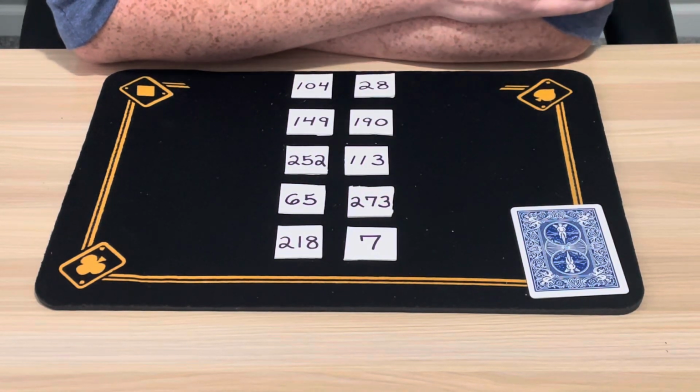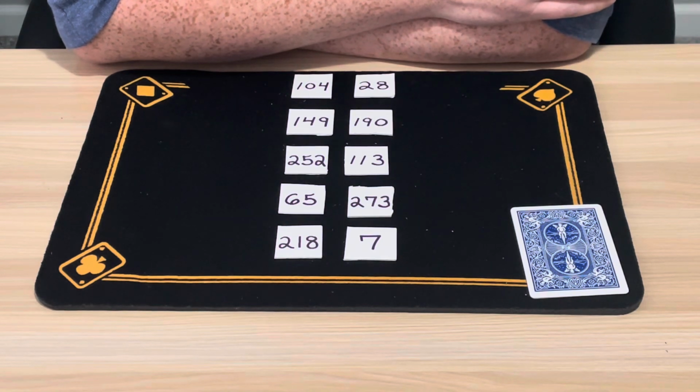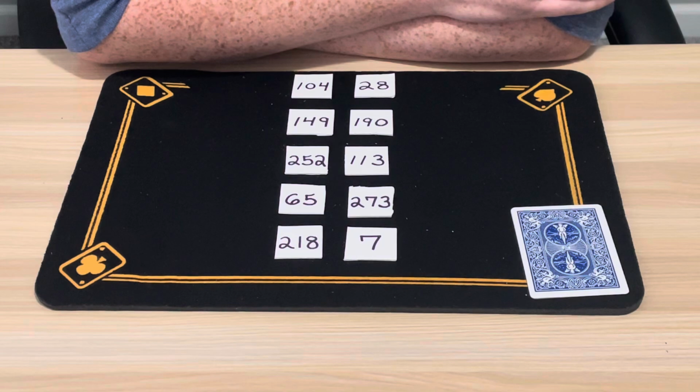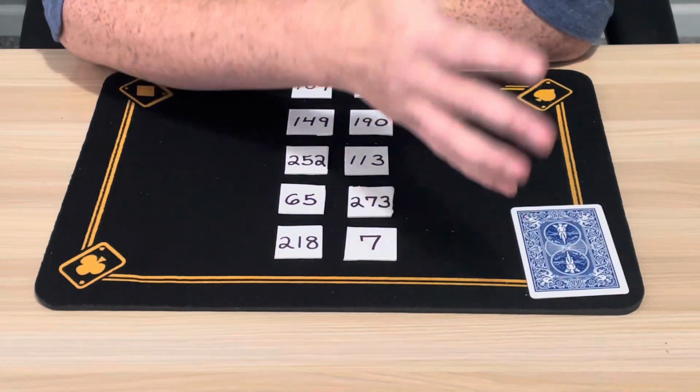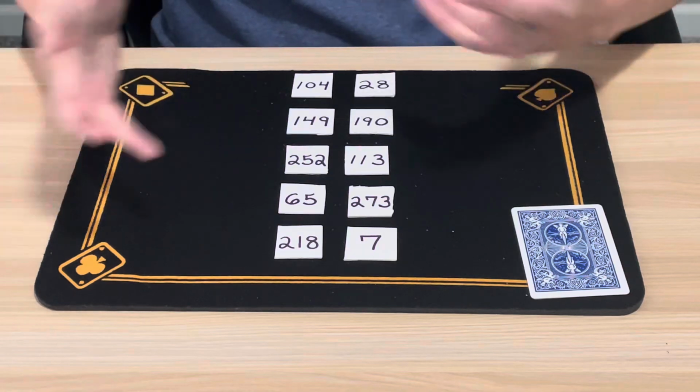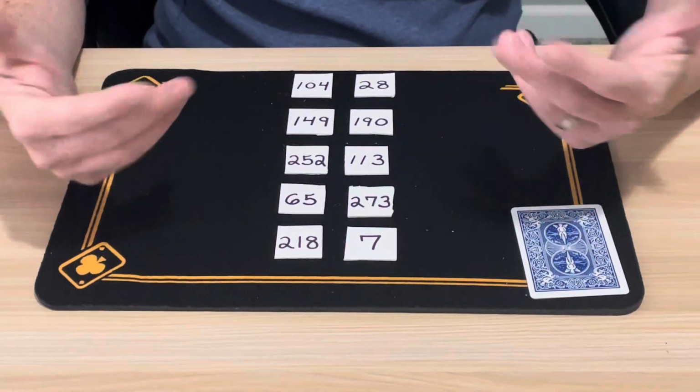Got a trick for you today called a different number. On the table here, I've got 10 little tiles, each with a different number written on it. There's one-digit numbers, two-digit numbers, three-digit numbers, odd numbers, even numbers, big, small, kind of a wide variety of numbers here.